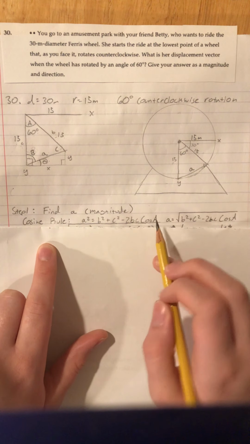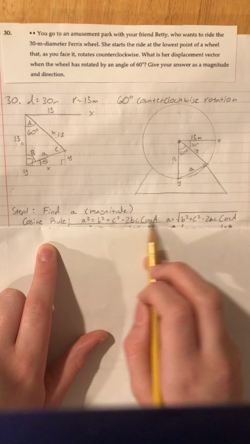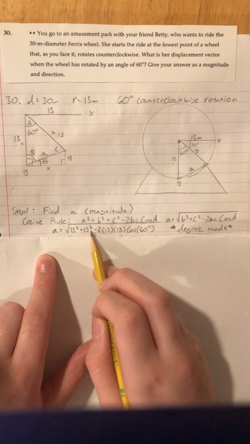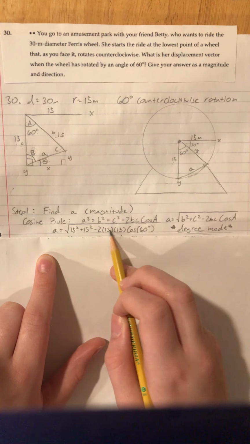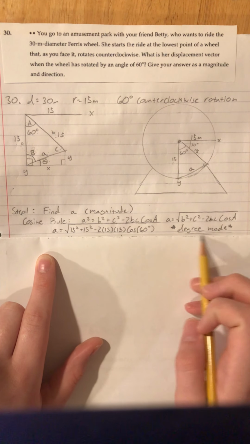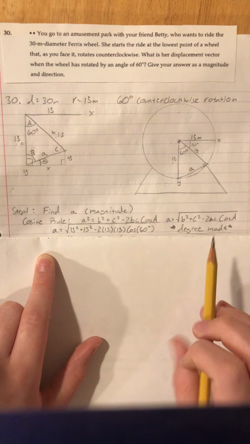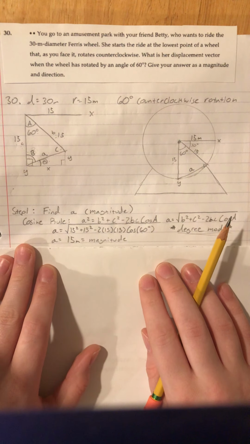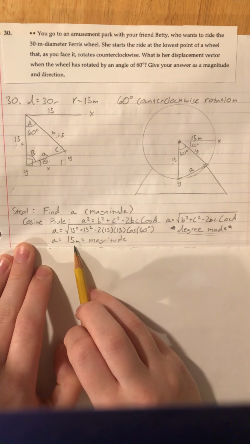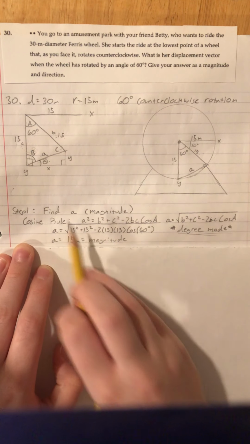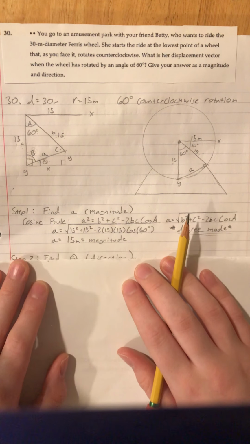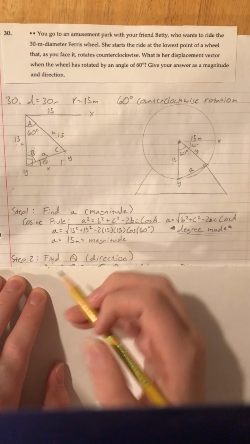Now we know all of this here, so we can just solve for A. So we have 15 squared plus 15 squared minus 2 times 15 times 15 times cosine of 60 degrees. And make sure your calculator is in degree mode if you're using a TI calculator. And if we do all of this math and take the square root, we're going to get 15 meters as our magnitude, which is crazy because everything ends up perfectly even. Next, we're going to find theta, the direction.